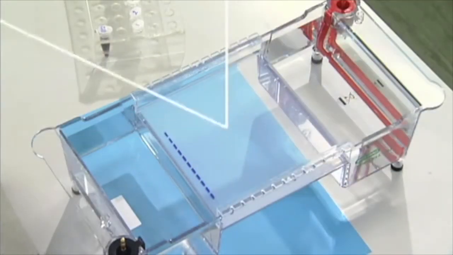This allows the molecules of the substances to flow at a different rate depending on the size of the molecules. The larger the molecule is, the slower it flows through the gel. Smaller molecules flow through the gel much quicker than the larger ones, so they are closer to the positive side of the chamber.